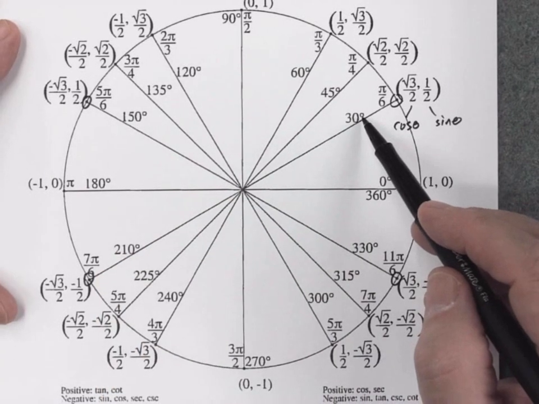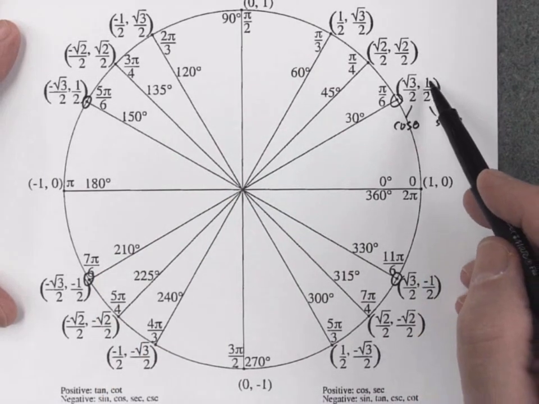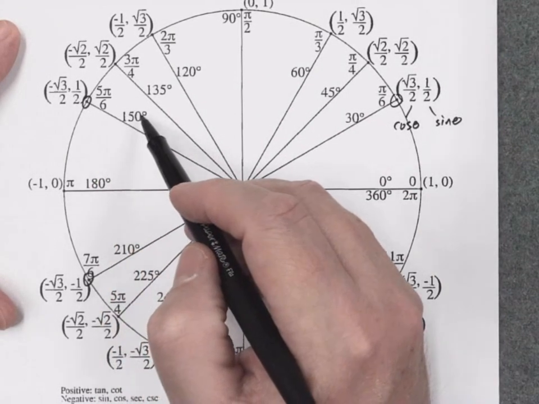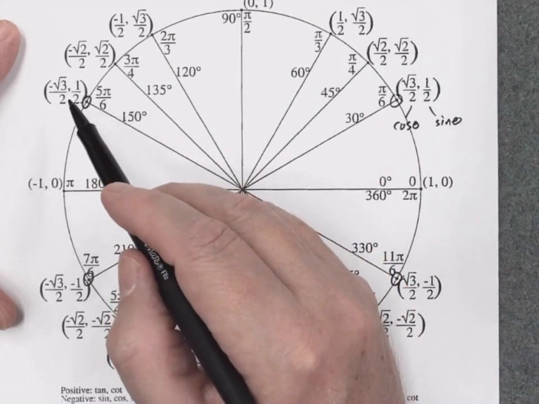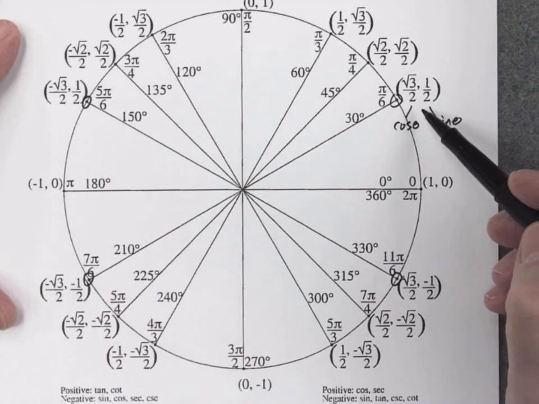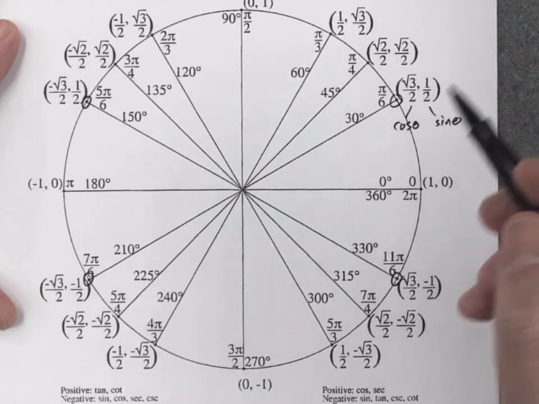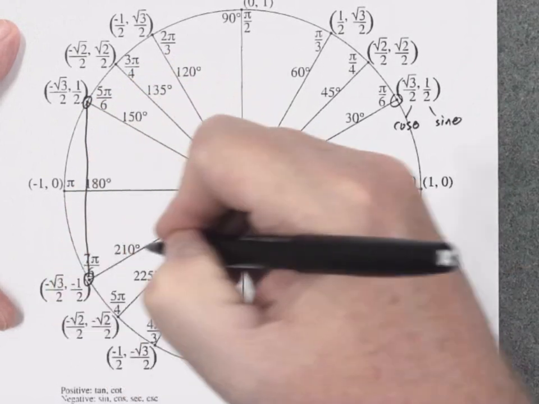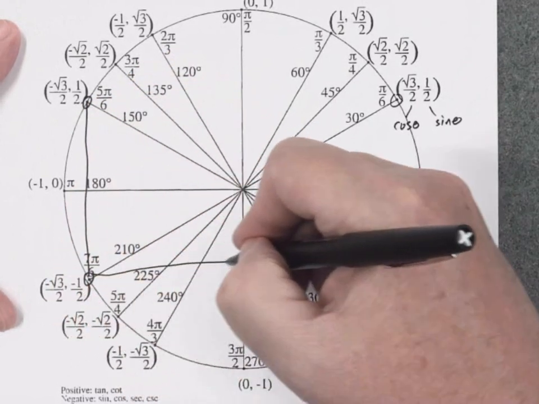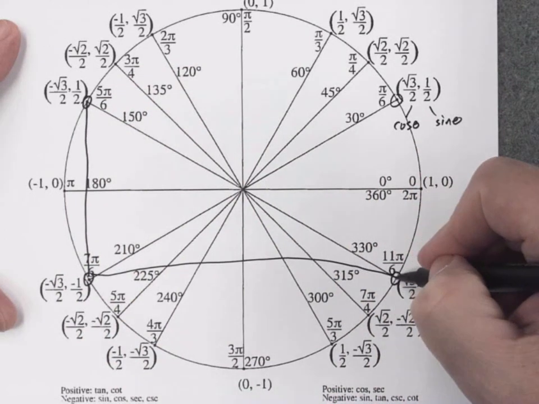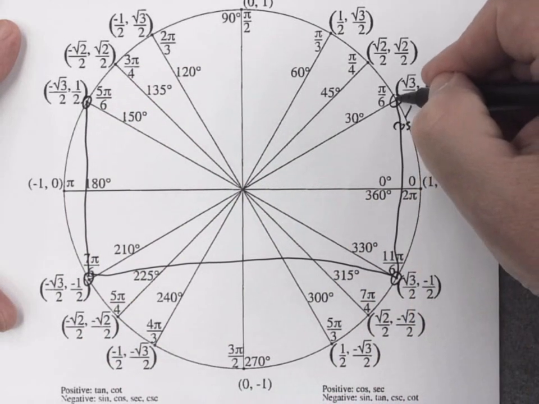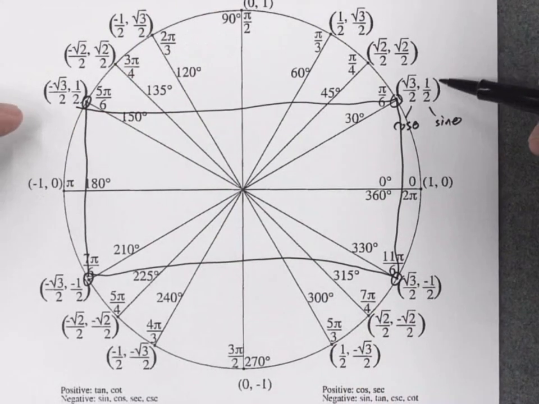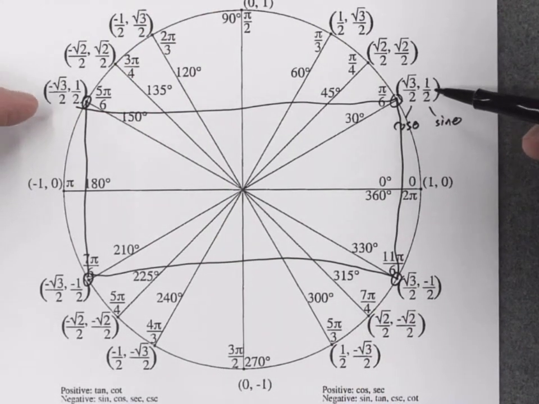For this 30-degree angle, what's the sine? It's 1/2. What's the sine of a 150-degree angle? It's 1/2. This happens because the reference angles are the same. Matter of fact, if I combine these 4 angles, they all have the same reference angle, and if you look, the trig function numbers are all the same.